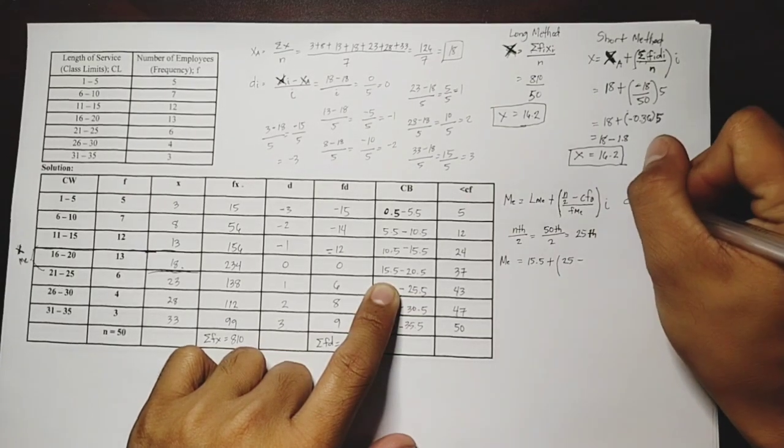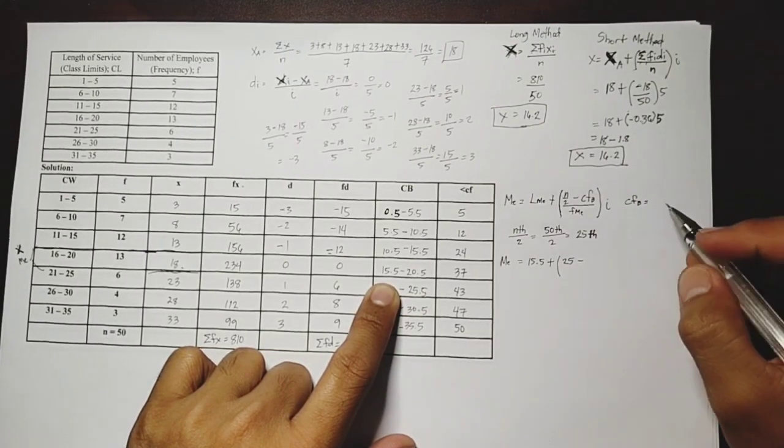Our cumulative frequency before or preceding our median class.